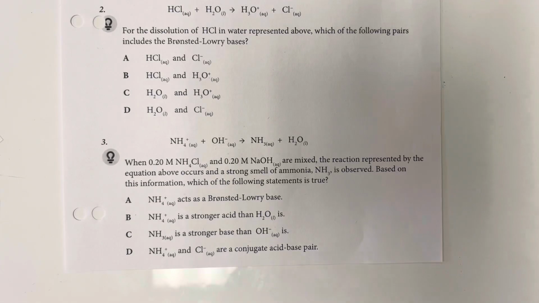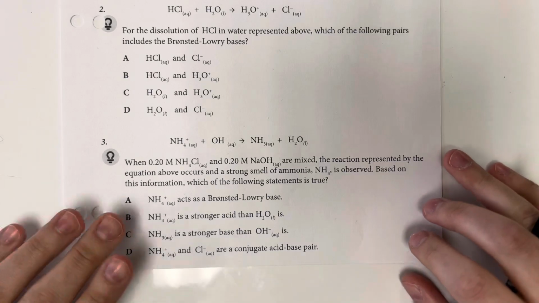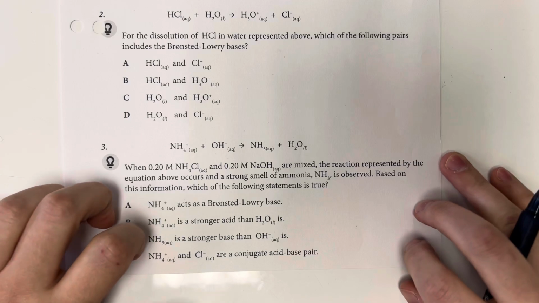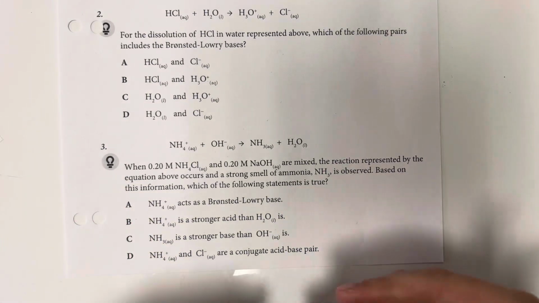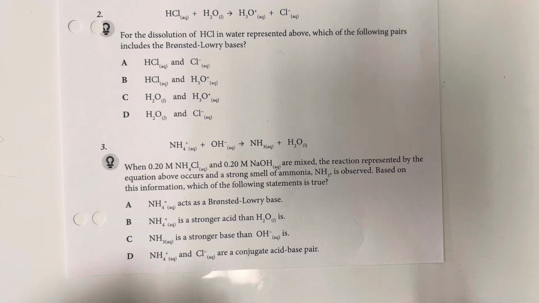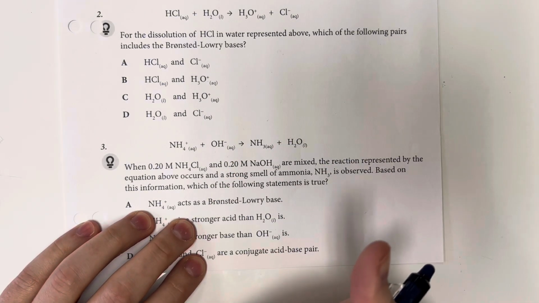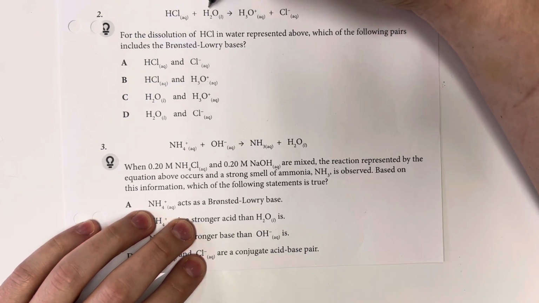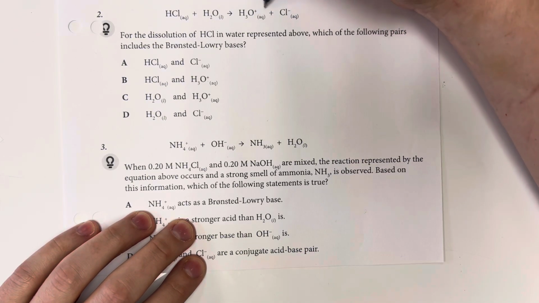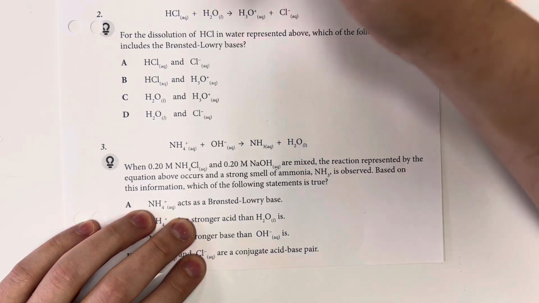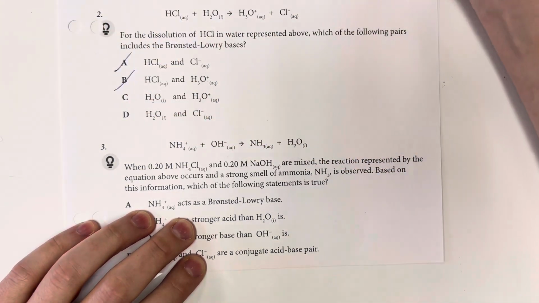For the dissolution of hydrochloric acid in water represented above, which of the following pairs includes the Bronsted-Lowry bases? So the Bronsted-Lowry bases are the ones that can accept protons. So they are the ones that are going to be able to accept the extra hydrogen. We can see that when we look from the reactant to the product, water was one of those bases.